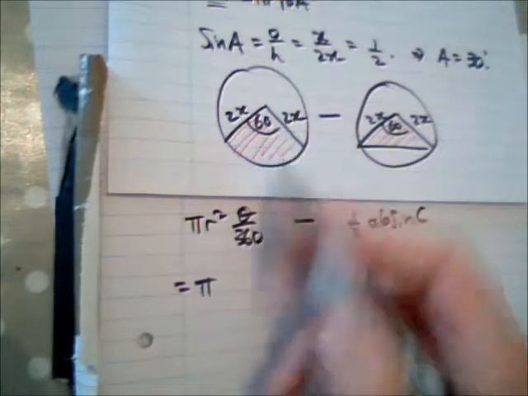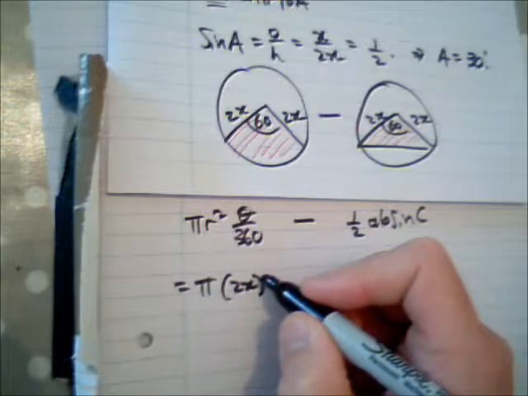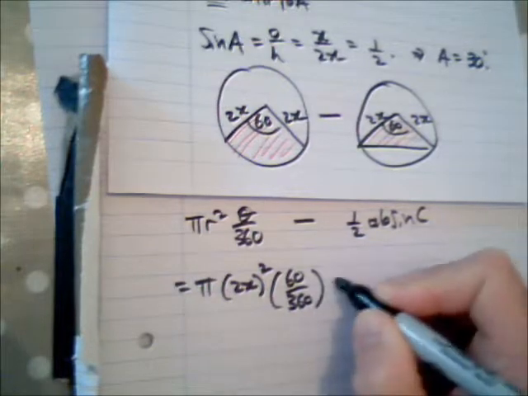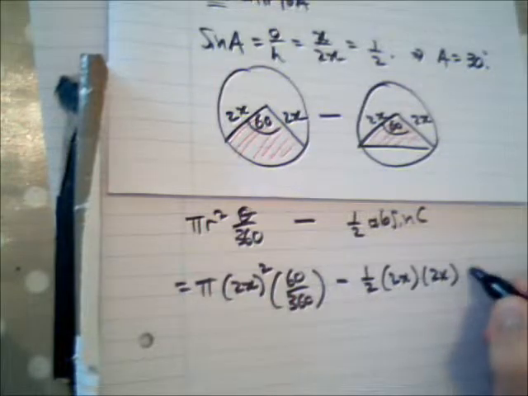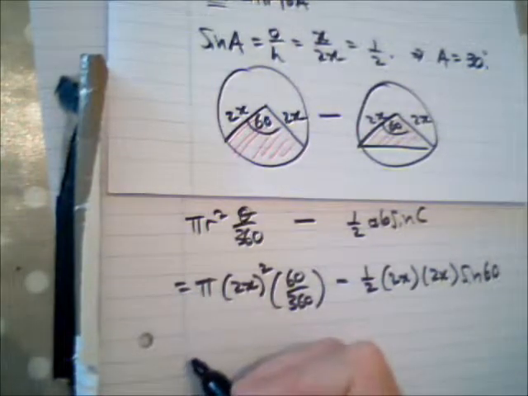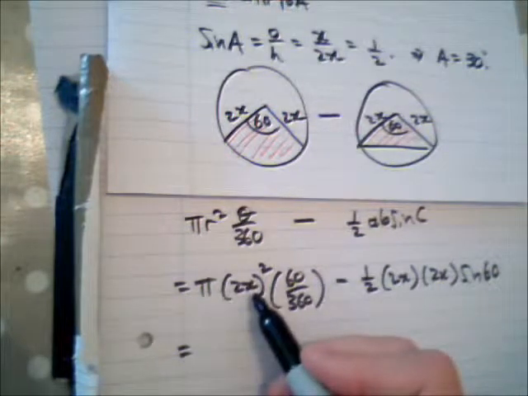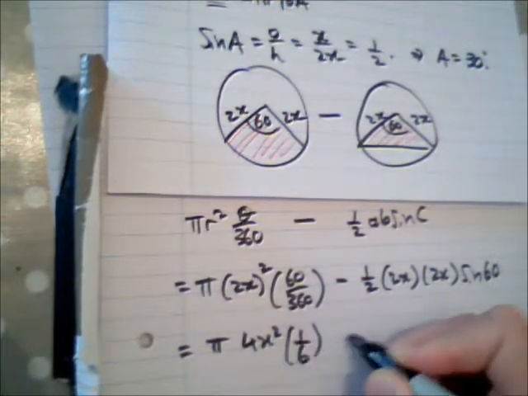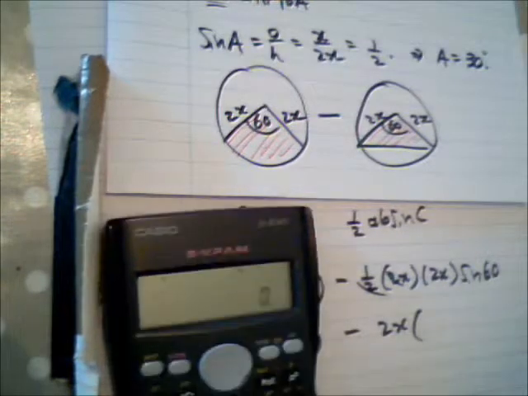So that's pi by 2x all squared by 60 over 360, minus half one side, so 2x by 2x by sine of 60. So filling this in, that's pi by 4x squared by 1/6, minus, so we're left with 2x squared times sine of 60, and you can look it up in the log tables.